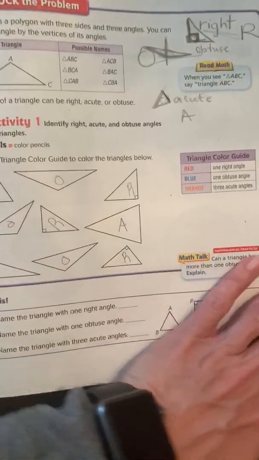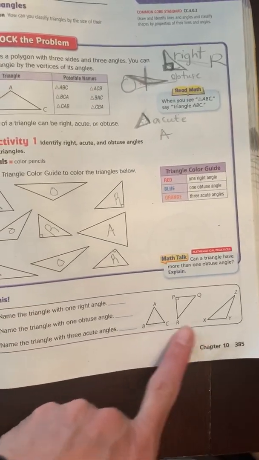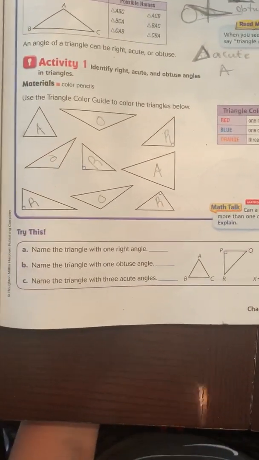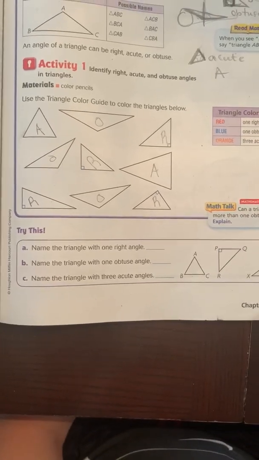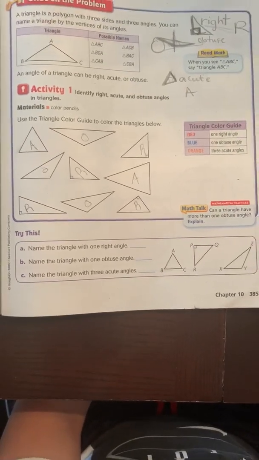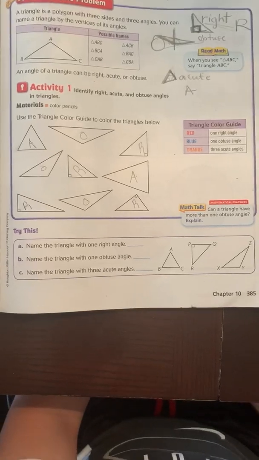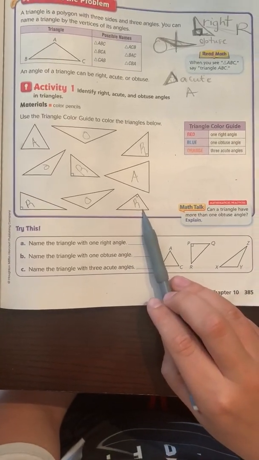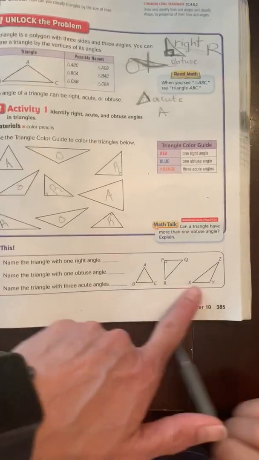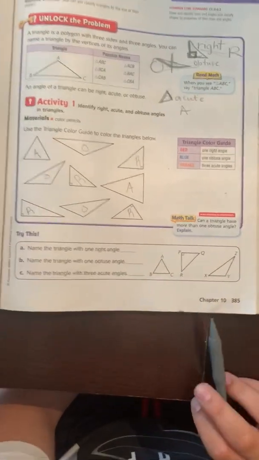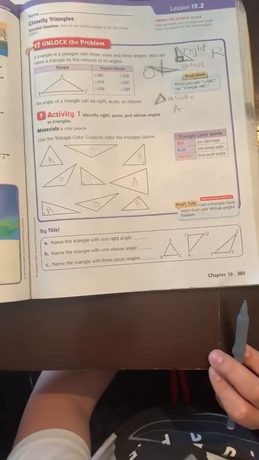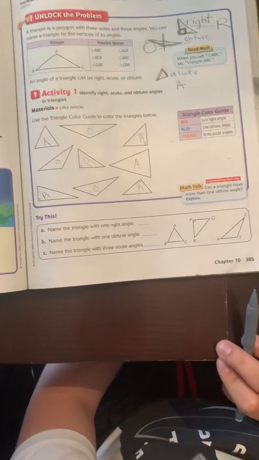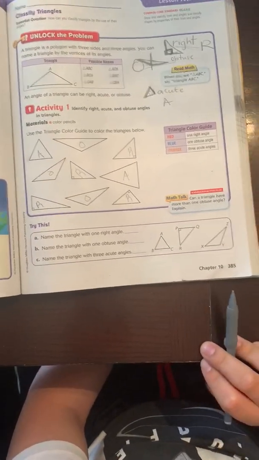Okay, now you're looking off here to the side at these three angles. And we can name them whatever we choose. But tell us the name of a triangle with one right angle, Craig. First of all, point to it. Yeah, but down here where it's asking for it. One of these three. So what would you maybe name that one? It's got some letters there.